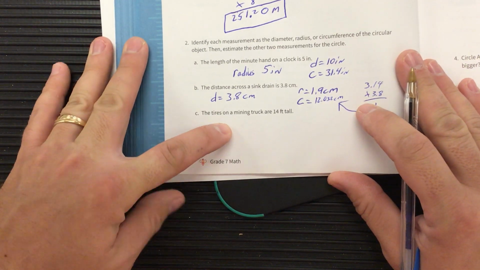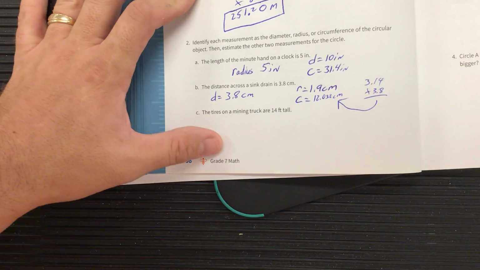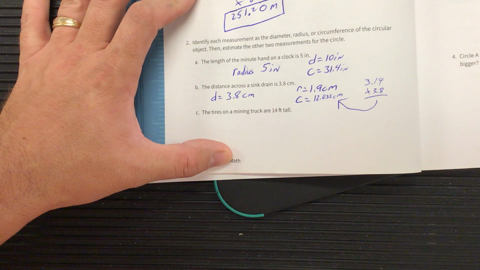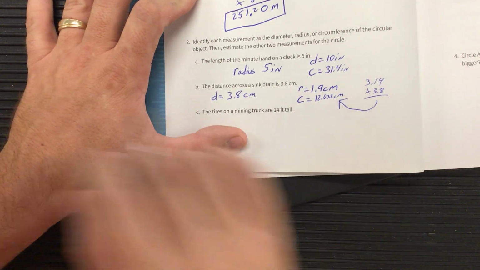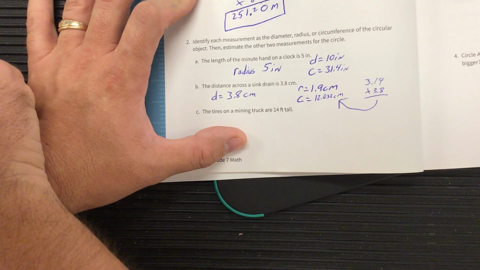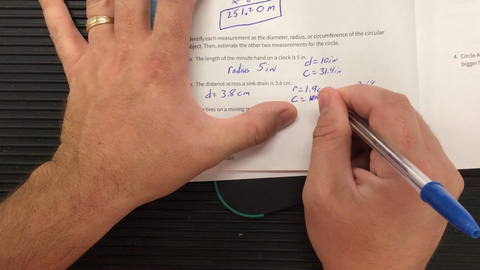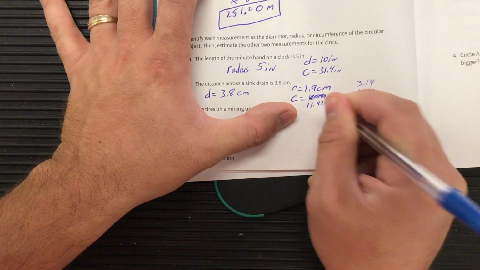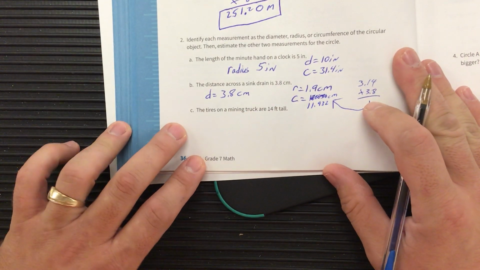C, tires on a mining truck. Are we arguing about that question? I think B is 11.932. Yeah. 11.932 should be. Okay, thank you.